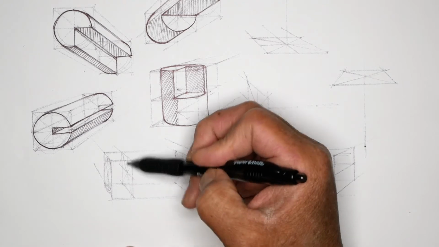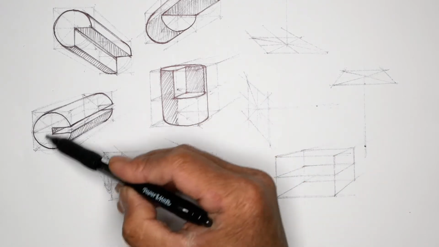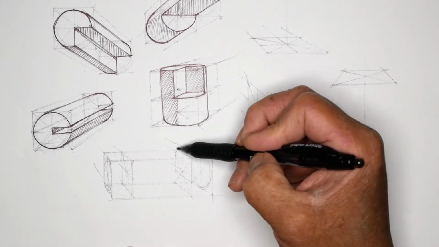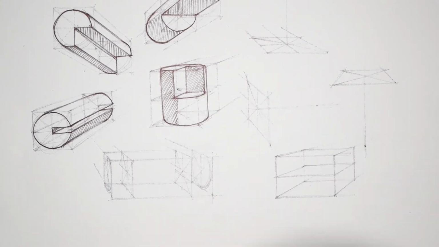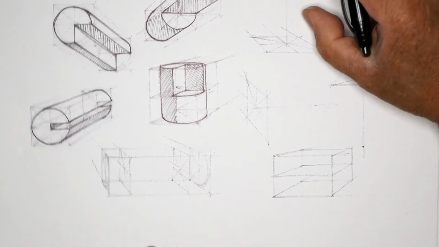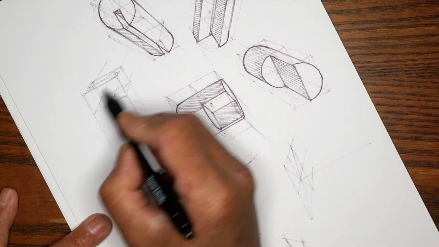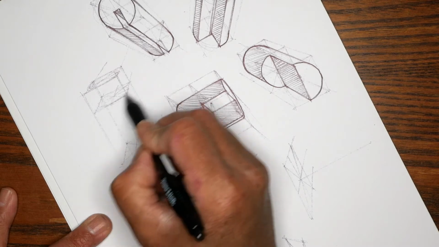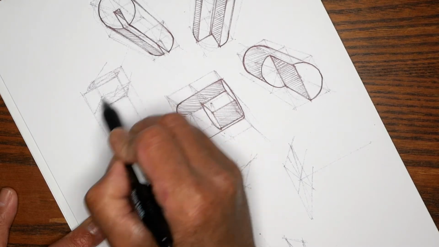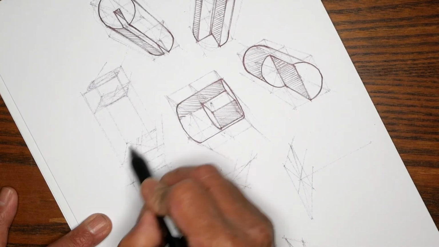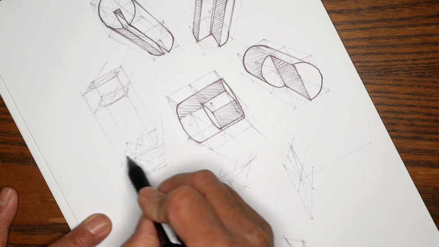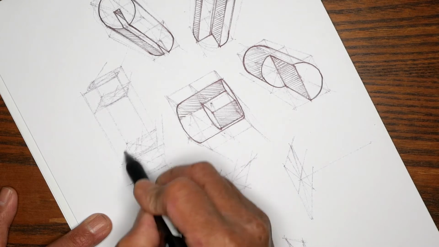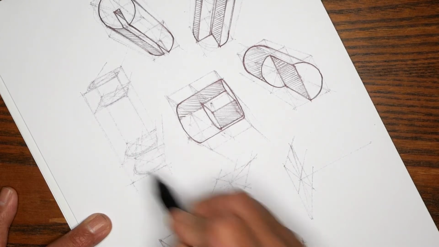I'm not doing anything different to what we've done previously. Okay, so don't get confused. I'm not doing anything different. I'm still using the same construction method. Drop in my ellipses. This ellipse will look more open than the one on the left. This will look even more open than that one I just drew, but not as open as this one. And the major axes will be straight up and down.